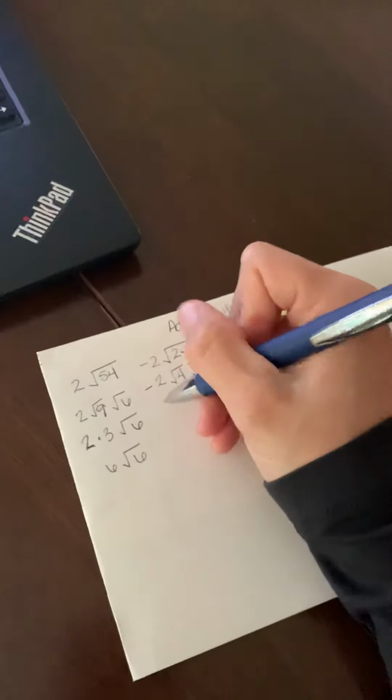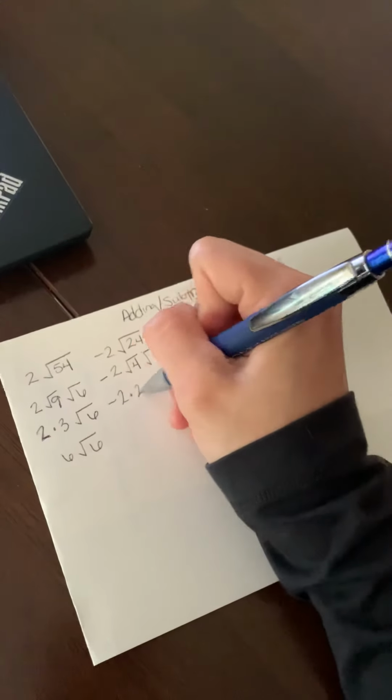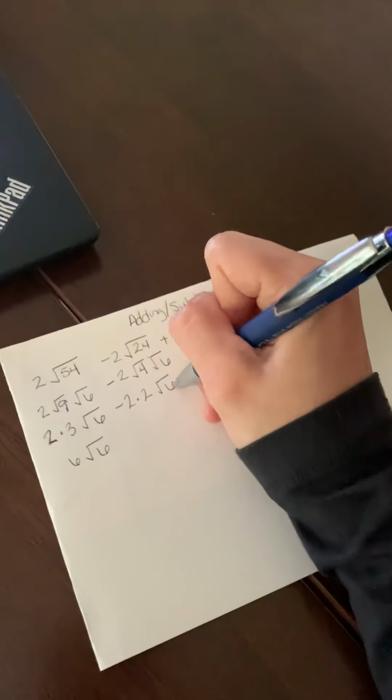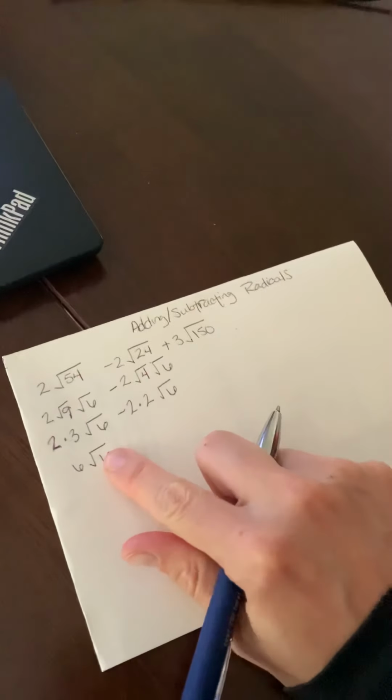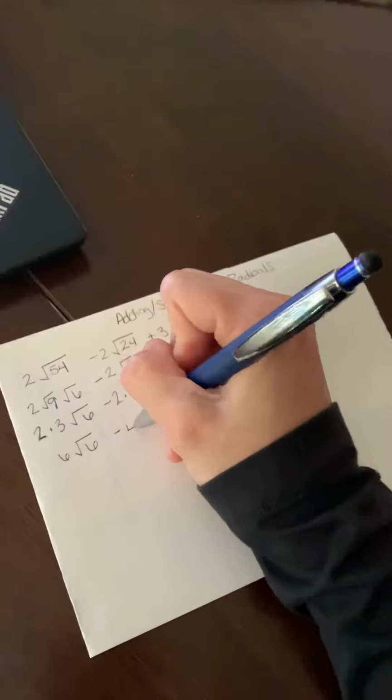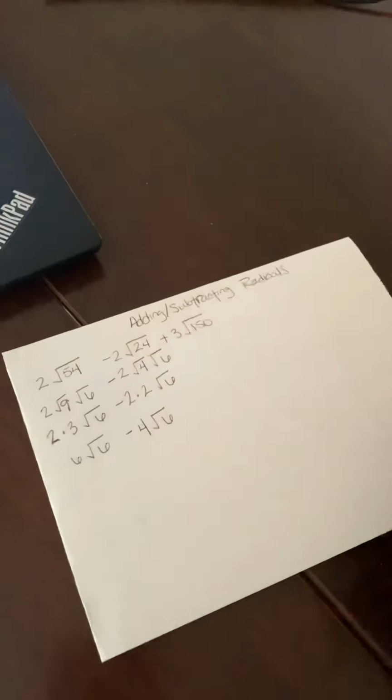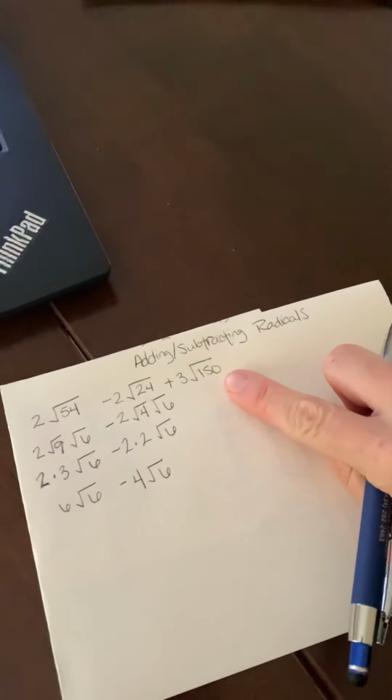The square root of 4 is 2, so that gives me 2 times 2, square root of 6. I like this because my square root of 6s are going to match. That gives me minus 4 square root of 6. I still have one more term that I need to do.